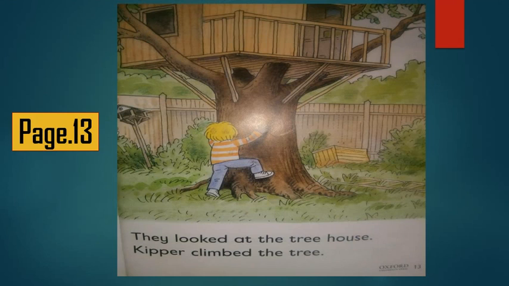Dear students, now open page number 13. What Kipper is doing? Yes, Kipper is climbing on the tree. Read these sentences with me. They looked at the tree house.